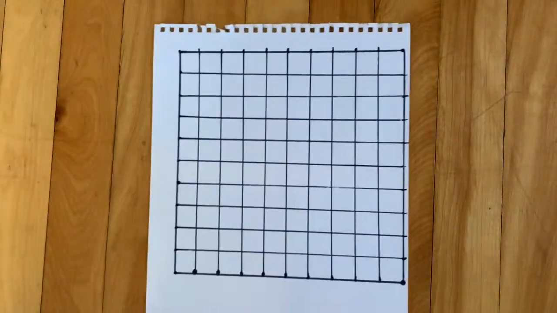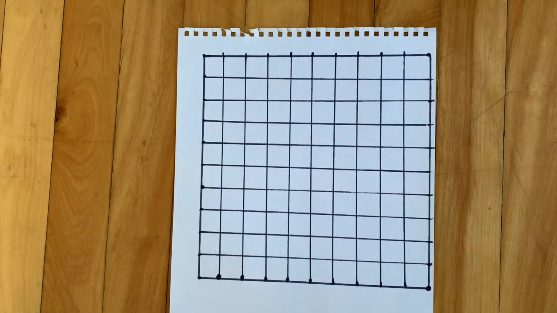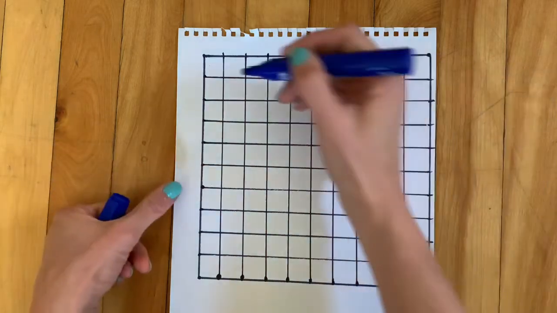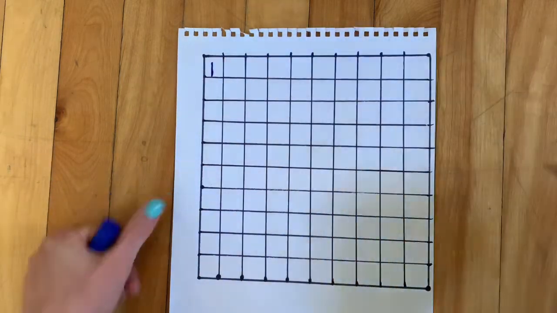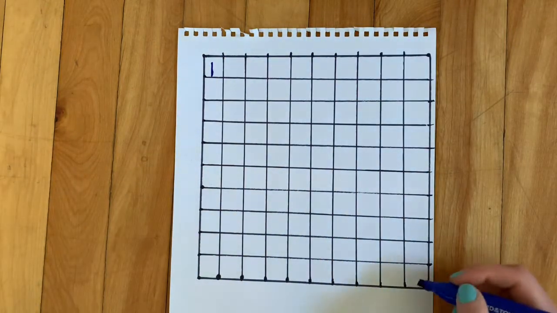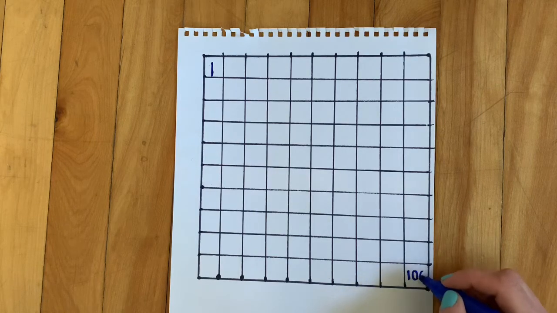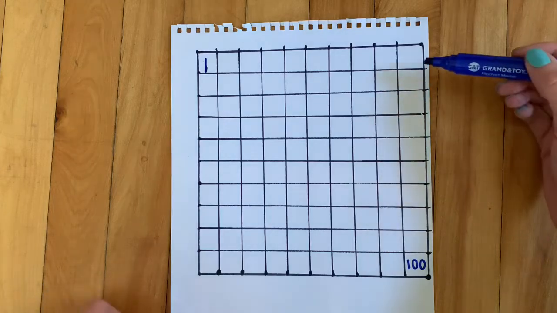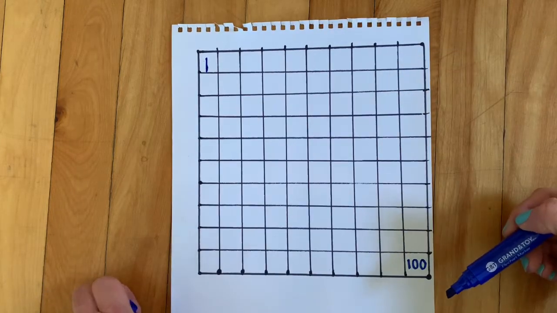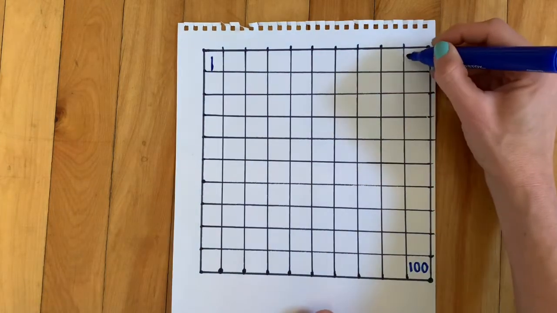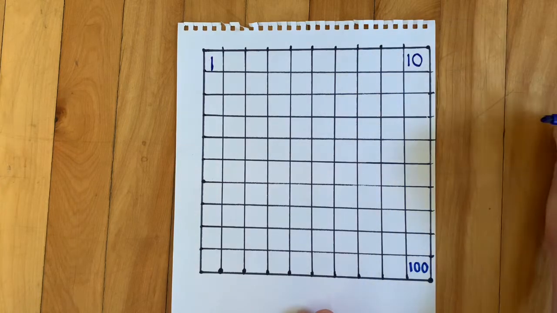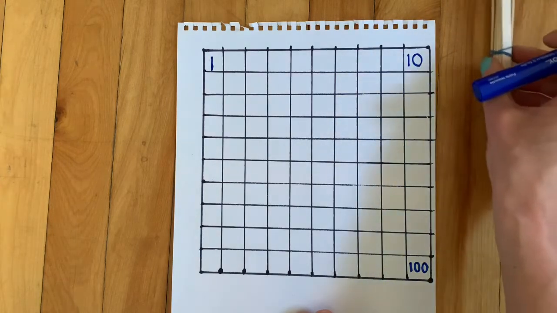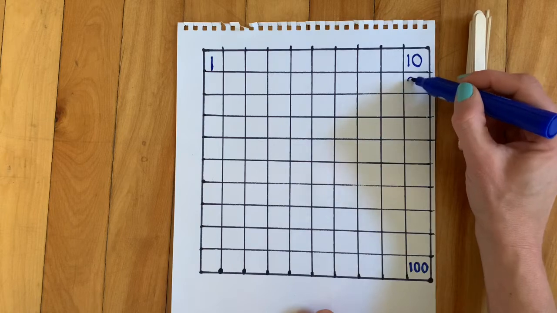Today's work, you're going to need your 100 square. And just in case you didn't do this, I'm going to do this right now. The top up here is 1, it is not 0. And then down here, you can write the 100. Now today, we're going to just write what are called the 10s column. I'm going to show you where they go. So the 10 goes here. And then what's the next number? So we have 10. Now we're going to do 20.